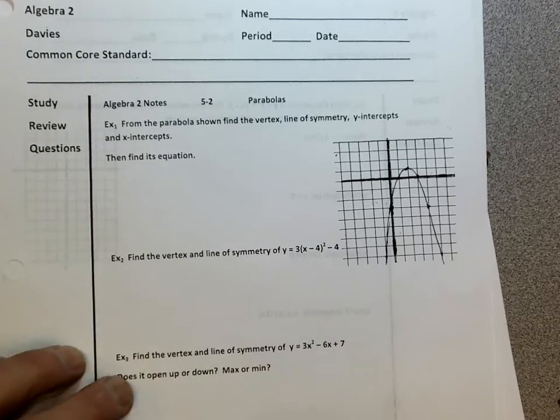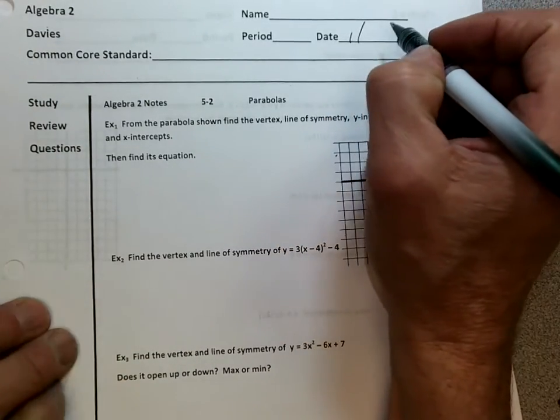There we go. Okay, so today's date, 1/23, right?